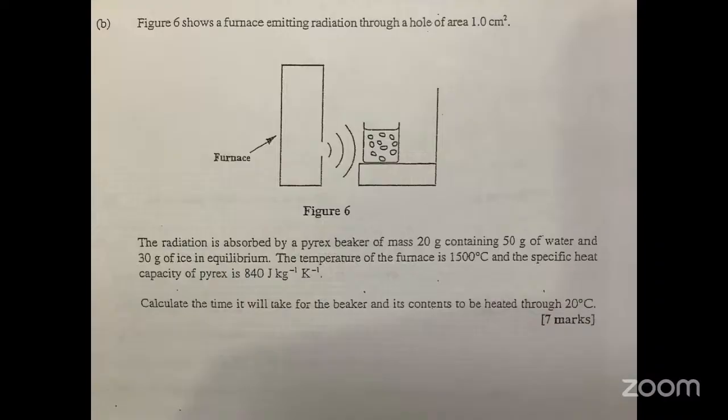What is the beaker undergoing? Temperature change. So somewhere we're going to have to use E is equal to mc delta theta. Please remember the specific heat capacity of water is 4200. They would have given you that at the beginning of the paper.